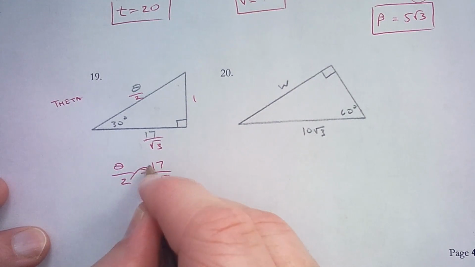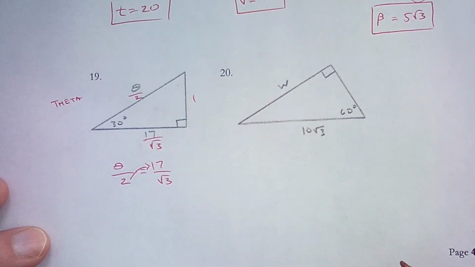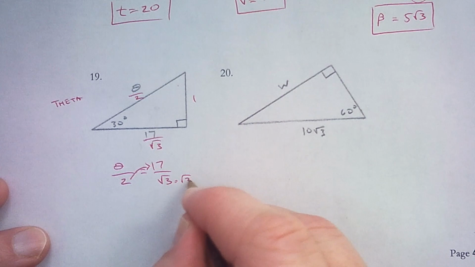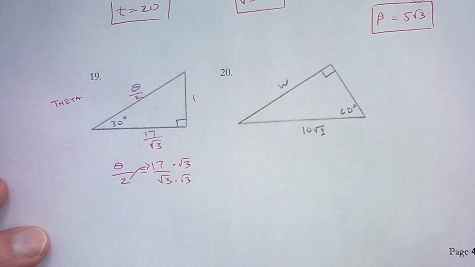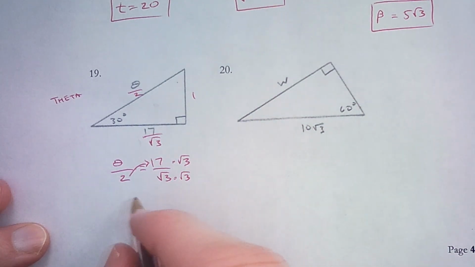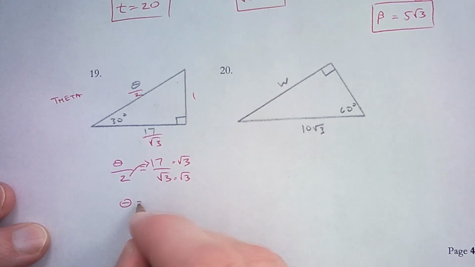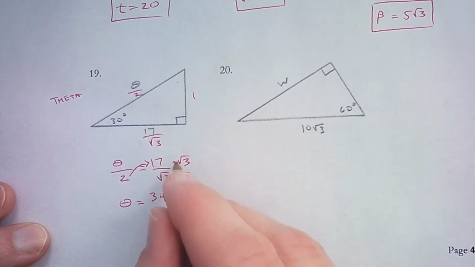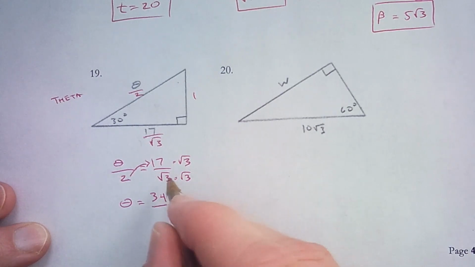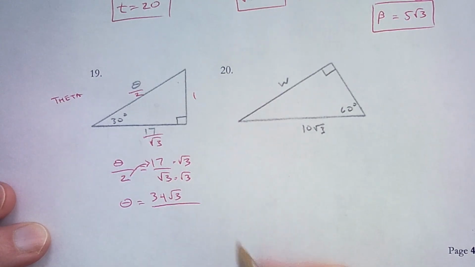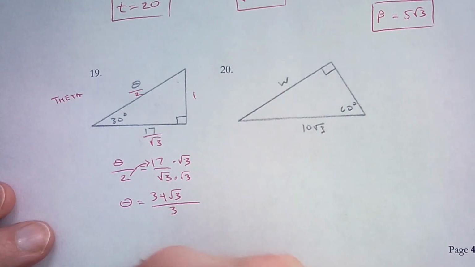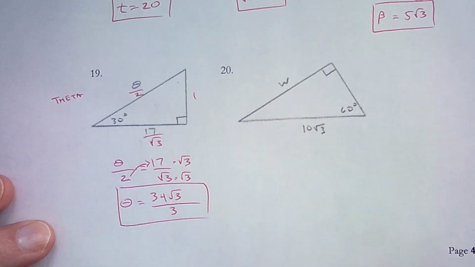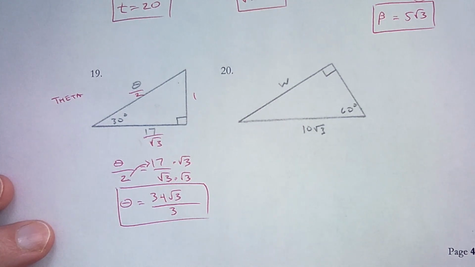Okay, so I can multiply that 2 across, and I can multiply top and bottom by the square root of 3. Okay, so I get theta equals 2 times 17 is 34, times the square root of 3, over square root of 3 times the square root of 3 is 3. And 34 is not divisible by 3, so I will leave my answer just like that.